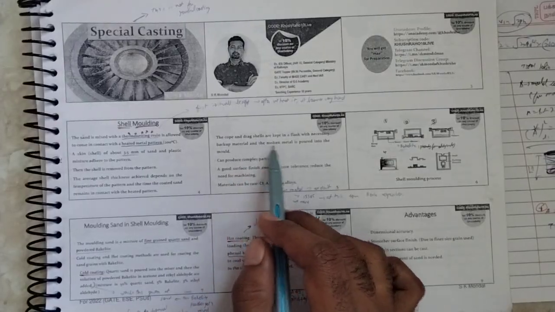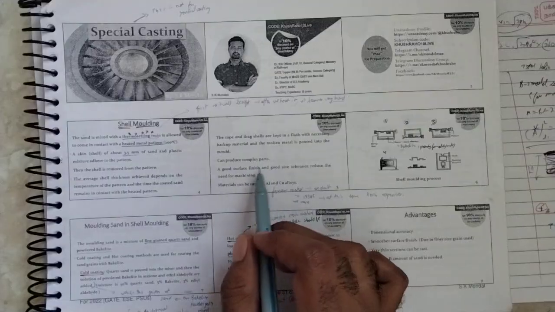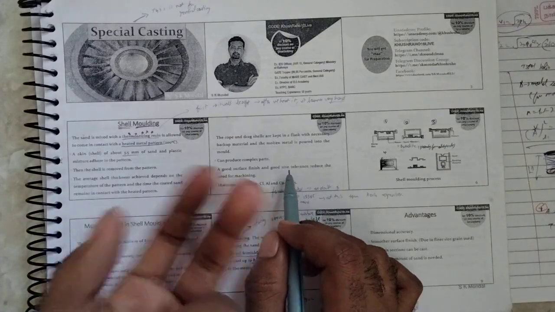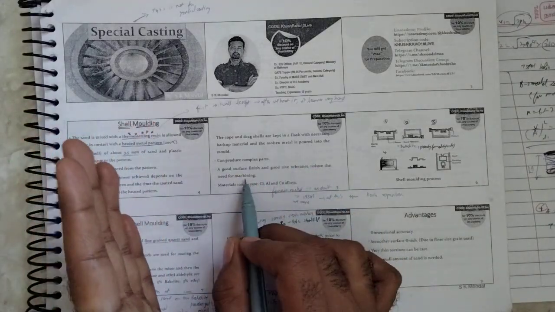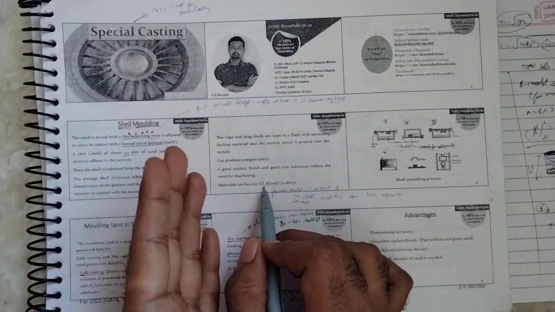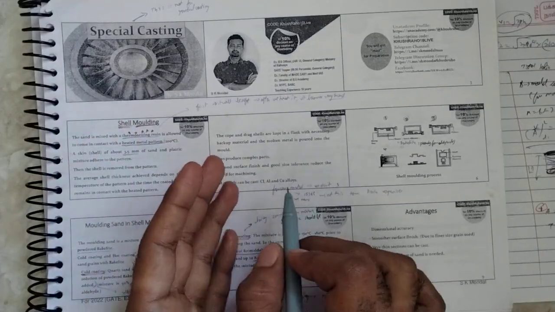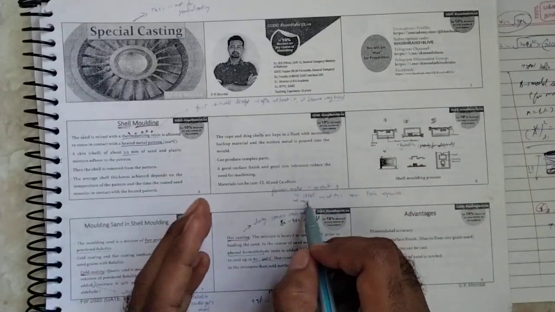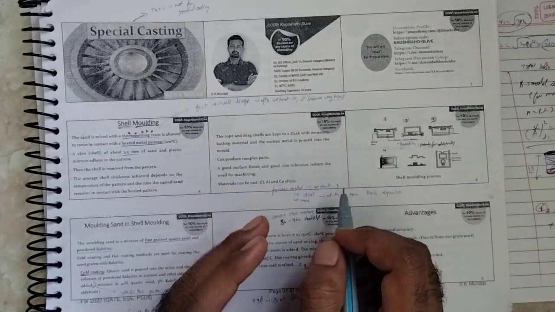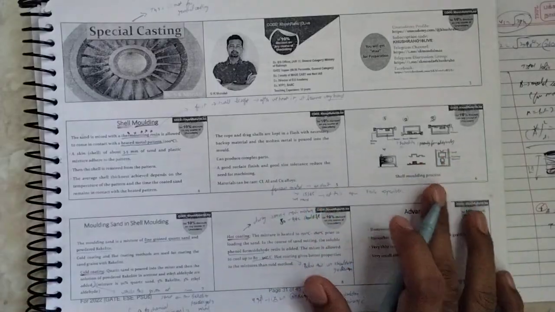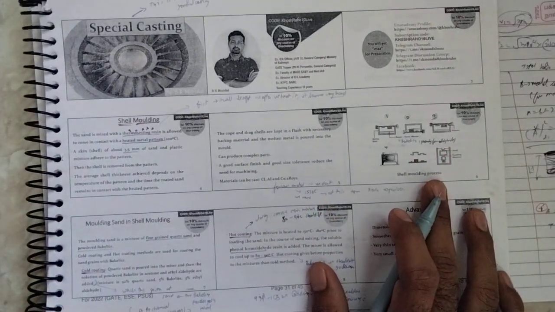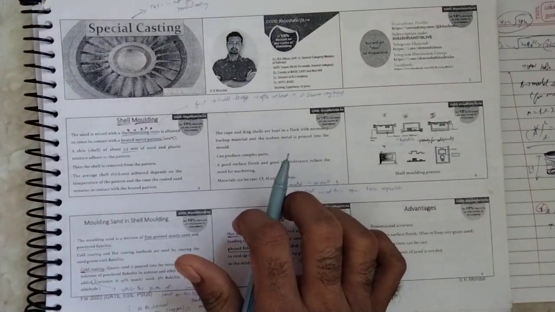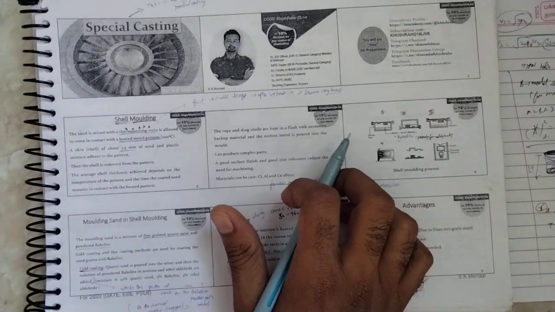Shell molding can produce complex parts, a good surface finish and a good tolerance, which reduces machining. The metals can be cast iron, aluminum and copper. Ferrous metal we can't generally use, because as it gets heated so much, around 1536 degrees Celsius, the entire resin gets evaporated. That's why this kind of metal, especially ferrous metal, we can't generally use in this kind of casting.